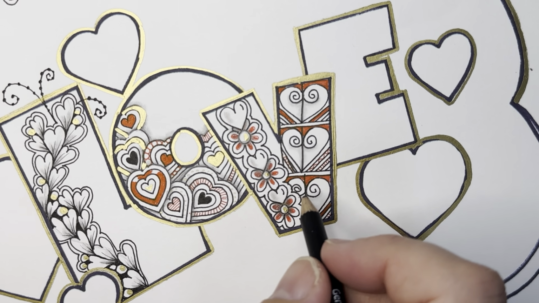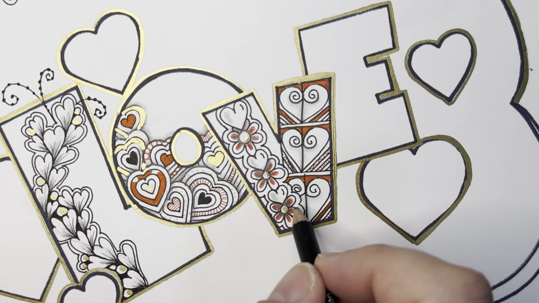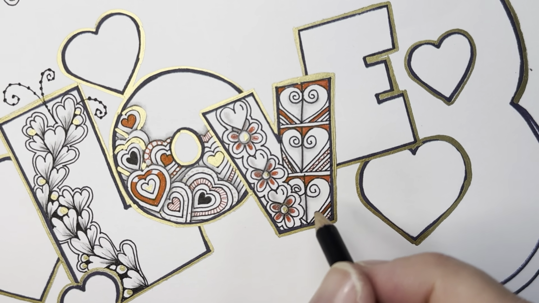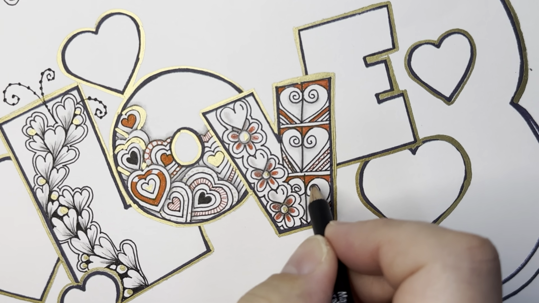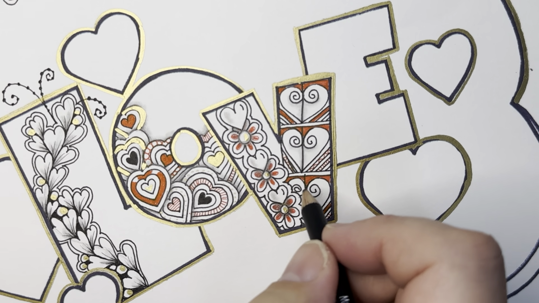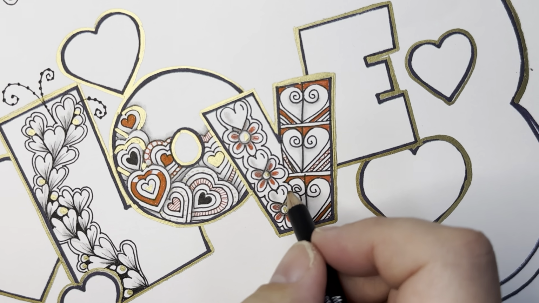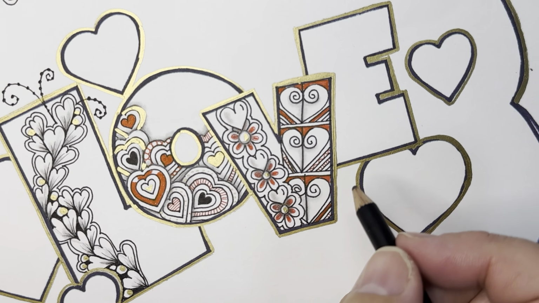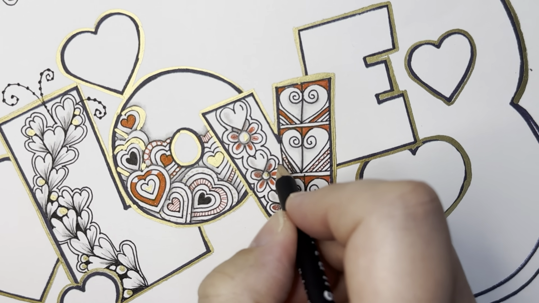And then I'm going to go along the outside of our heart and flower over here because it overlaps this one. And if you don't add a shadow, it just kind of is hard on the eyes. It just sort of looks like it's hard to tell where one line ends and one begins.